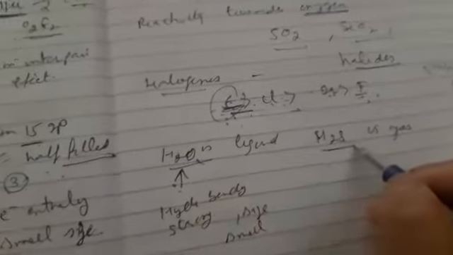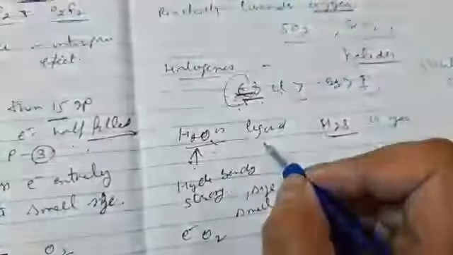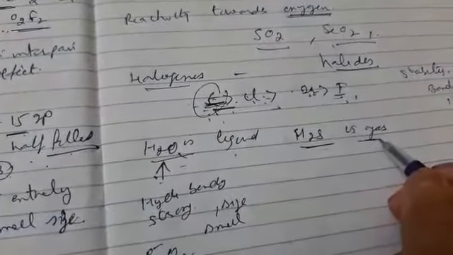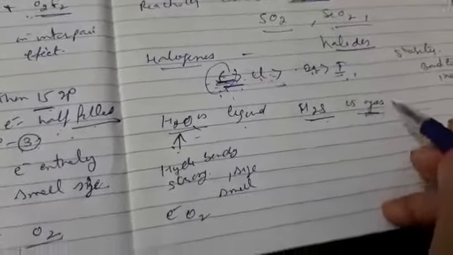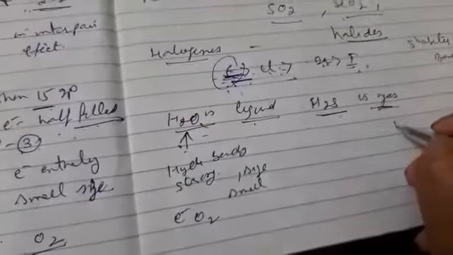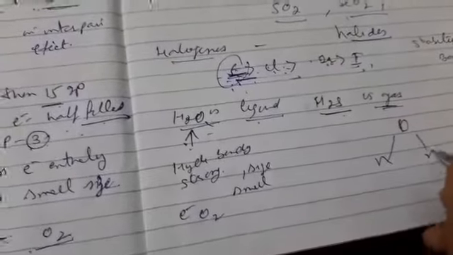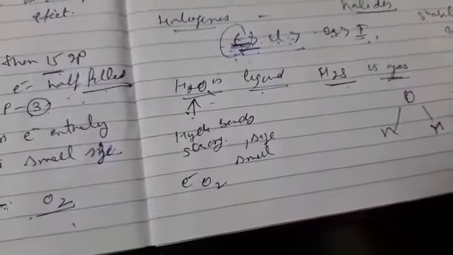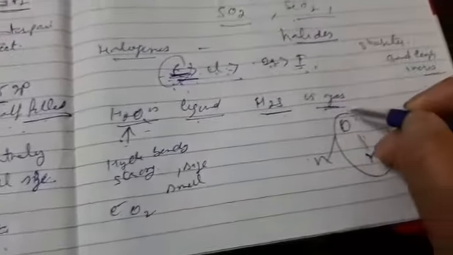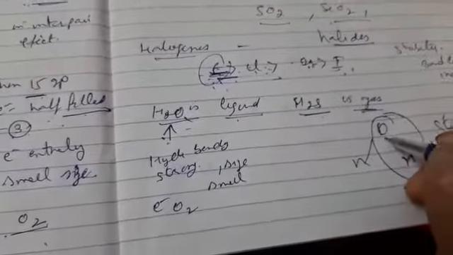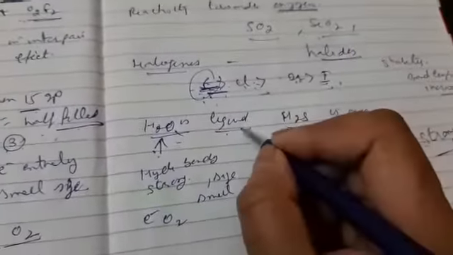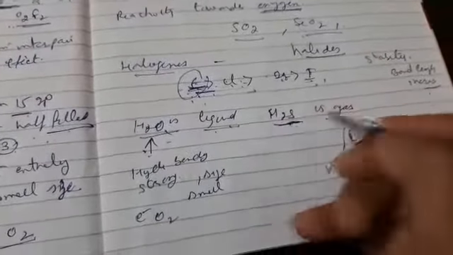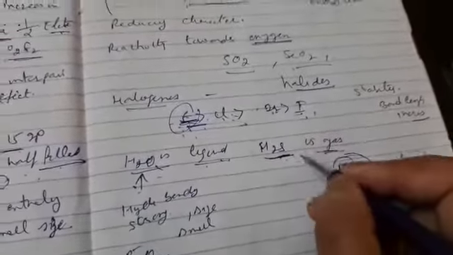Next, in this case, water is formed and H2S is formed. Water is liquid in nature and H2S is gaseous in nature. The reason why it is in the gas form and why it is in the liquid form is that in the structure of water, which is bent-like, hydrogen bonding is present. This hydrogen bonding is strong in case of water because oxygen is smaller in size as compared to sulfur in H2S, and it is more electronegative than sulfur.